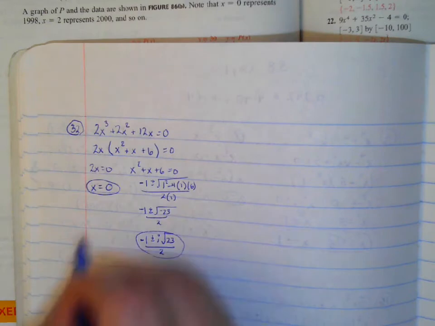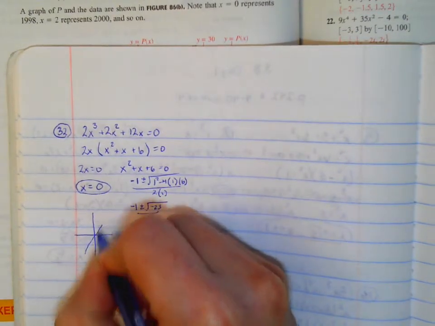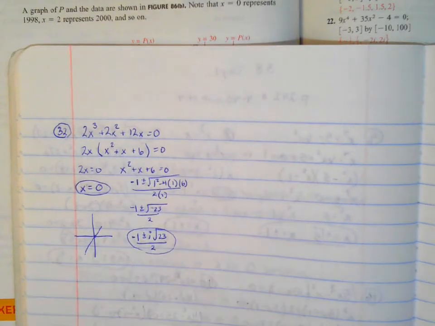Verifying this on Desmos, all that we know is that it goes through at 0. Okay, and there's two imaginary solutions which don't show up on a graph.